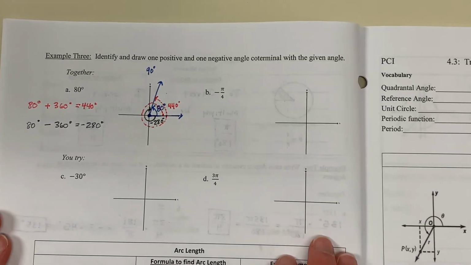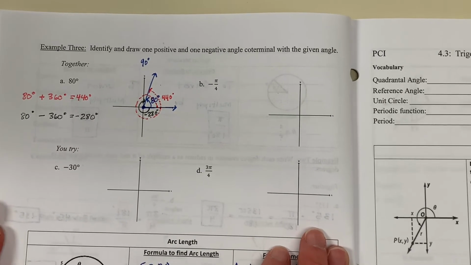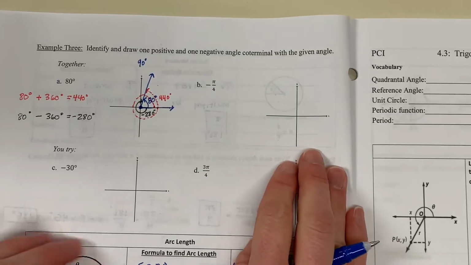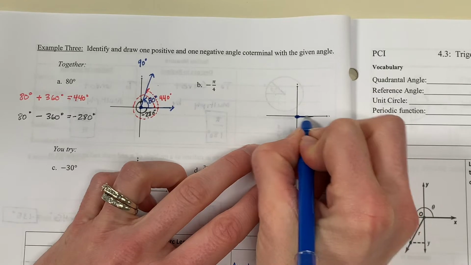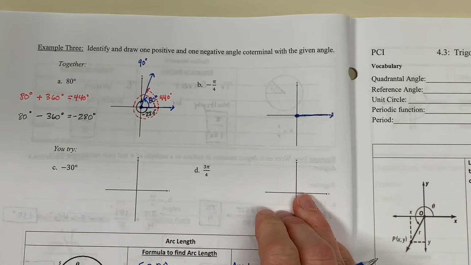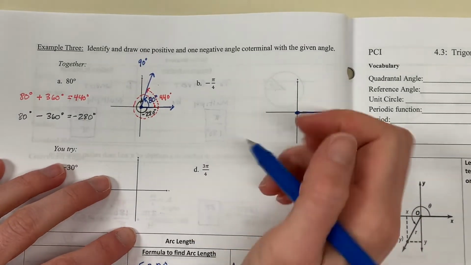Now, letter B is negative pi over 4. The first thing I need to do is sketch the angle. In standard position, the vertex is at the origin, and the initial side is on the positive x-axis. Now, this is negative, so I'm going to be moving clockwise.